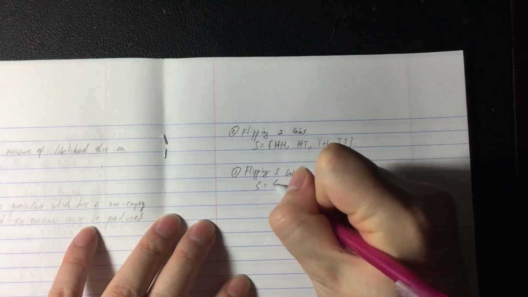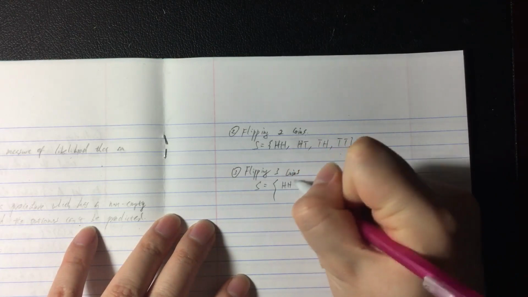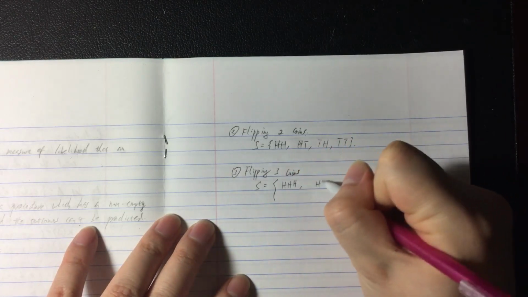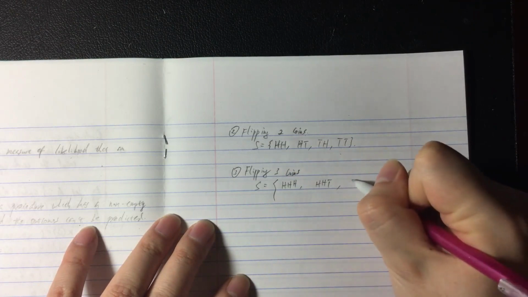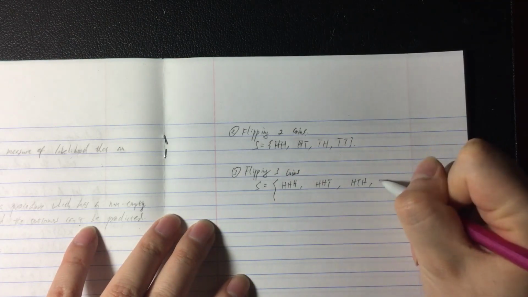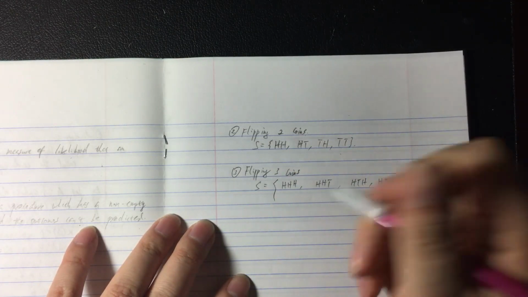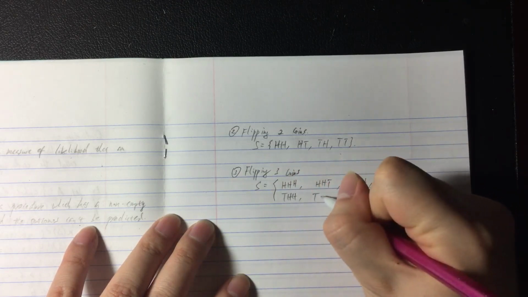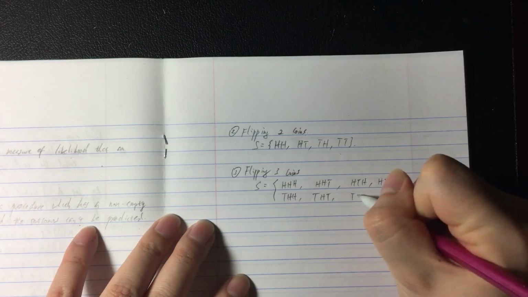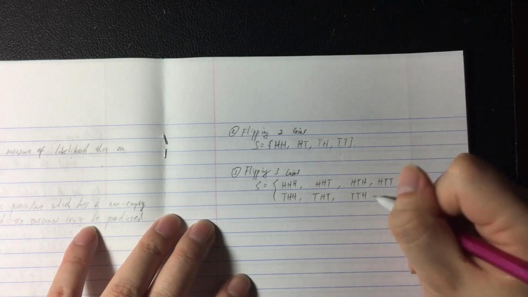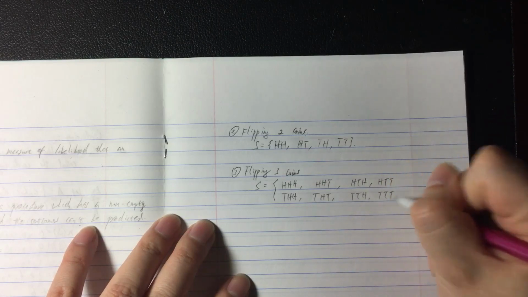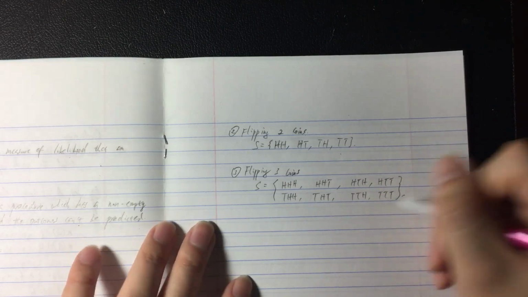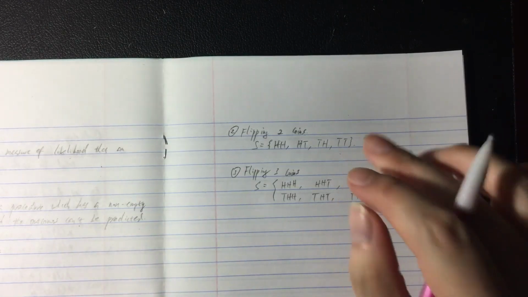So the sample space here is head head head, head head tail, head tail head, head tail tail, tail head head, tail head tail, tail tail head, tail tail tail. That's the sample space when we flip three coins.